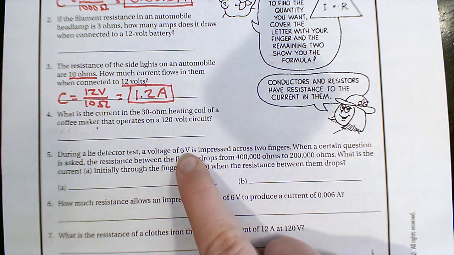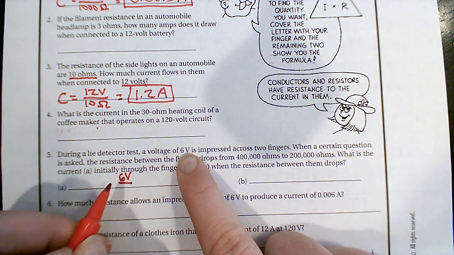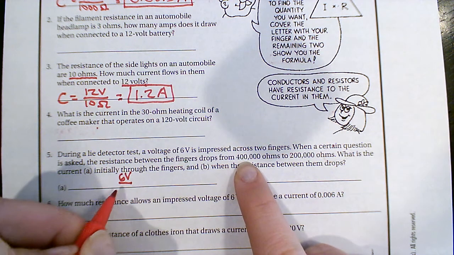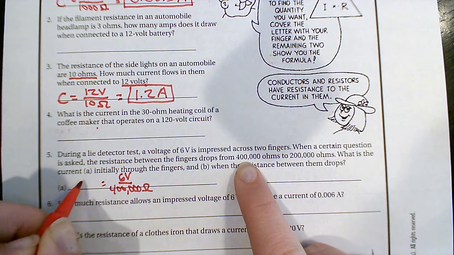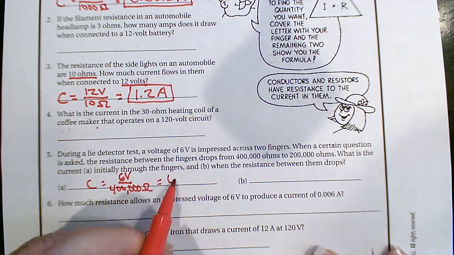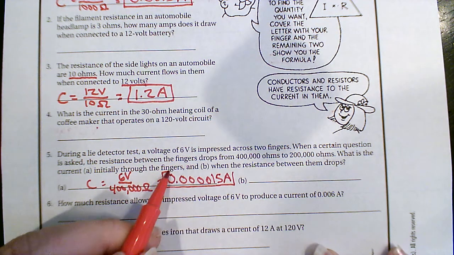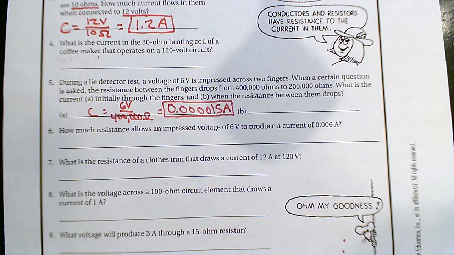Okay, so it doesn't say anything about the voltage changing, right? So I'm going to say the voltage is always 6 volts, and initially my resistance was 400,000 ohms, and I'm finding the current here. So I have 6 divided by 400,000. It's a pretty small amount of current, which makes sense. We're not trying to electrocute somebody when we give them a lie detector test, so we wouldn't want to pass too much current through them. Alright, so I'll have you do B.